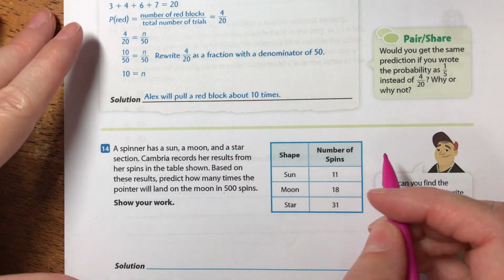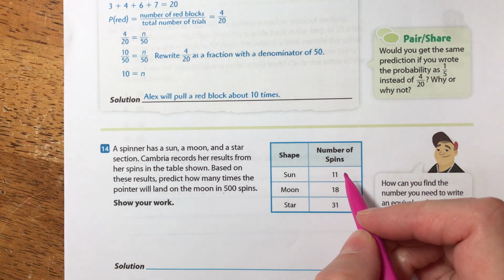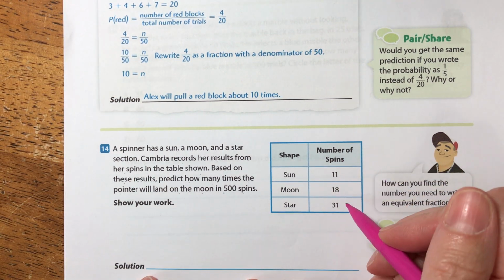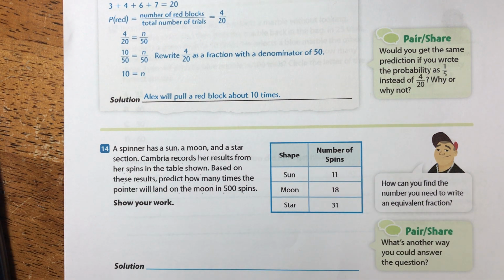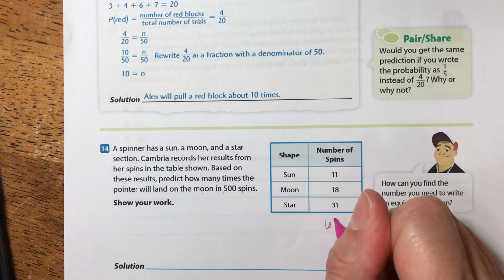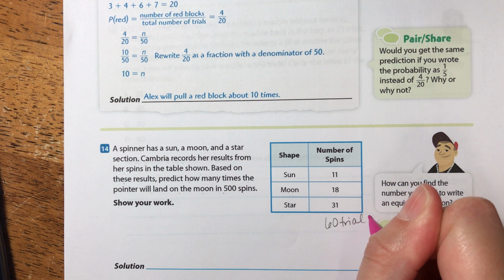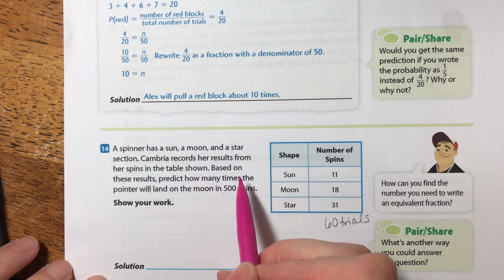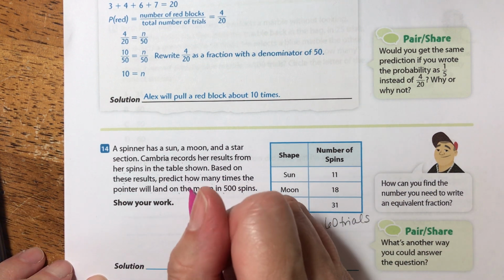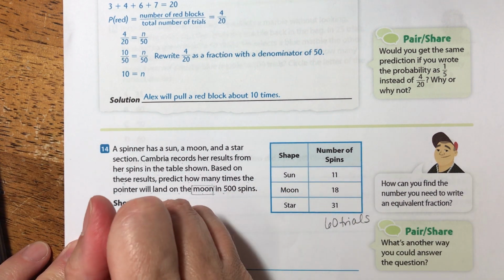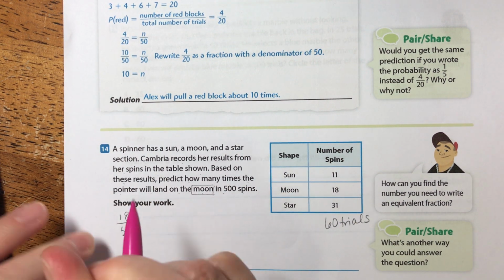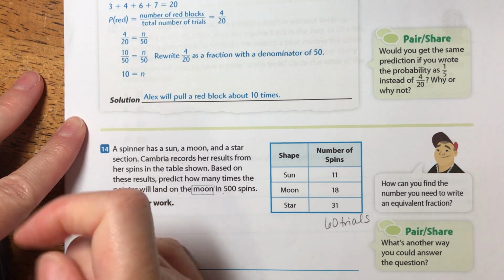Okay. Well, the first thing we probably should know is how many times did she spin the spinner? So I'm going to add this up. I need to know how many trials she had. So she had an 11, plus an 18, plus a 31. So she did this 60 times. Okay, and then they want to know moon. So we're going to focus on the moon. All right, so let's go back. She landed on the moon 18 out of 60 trials.